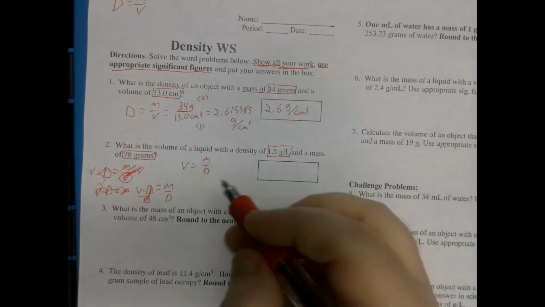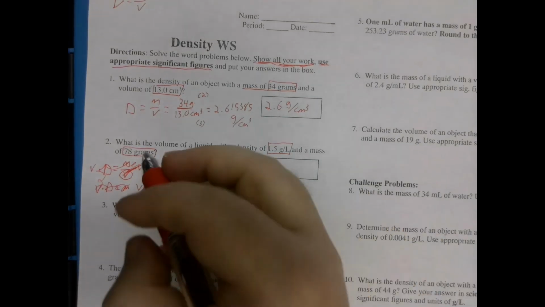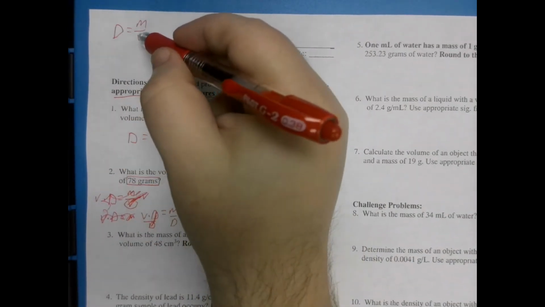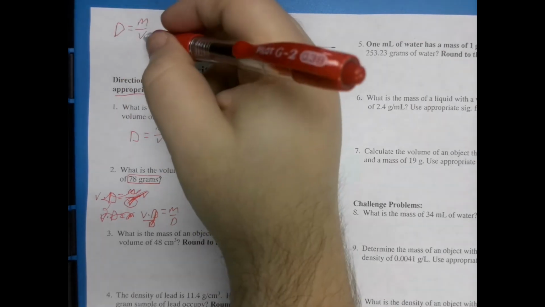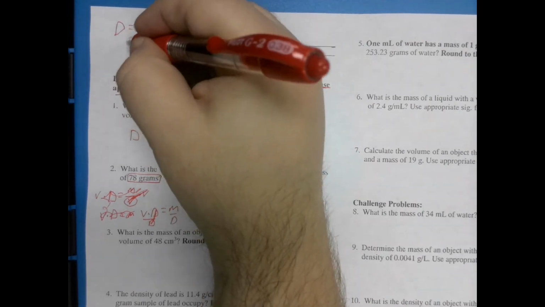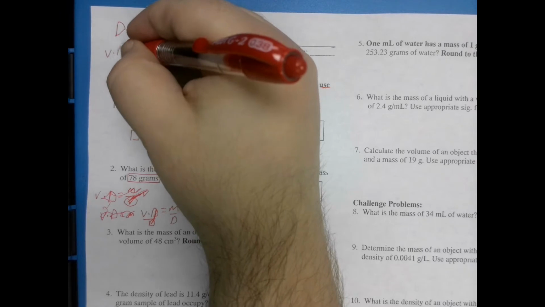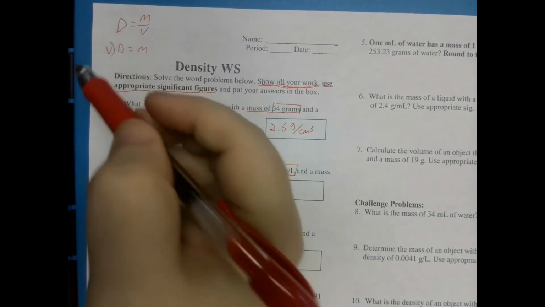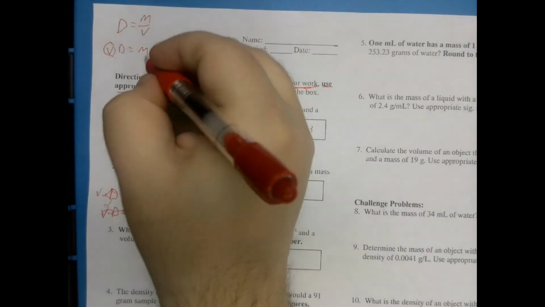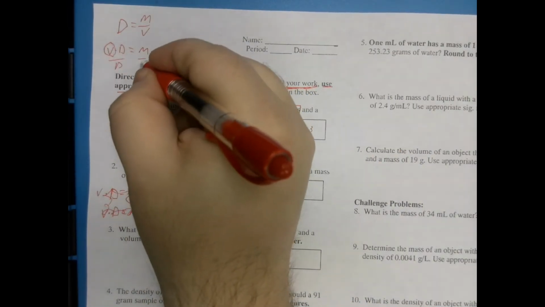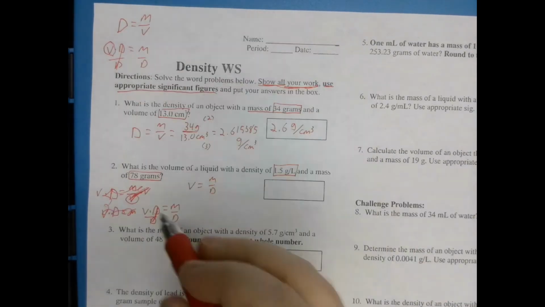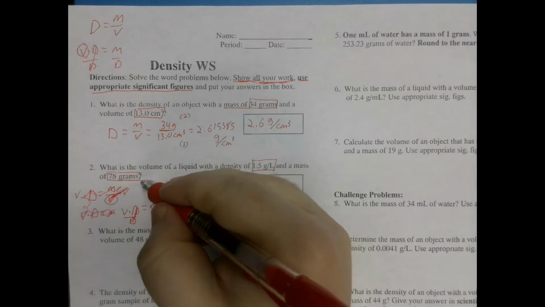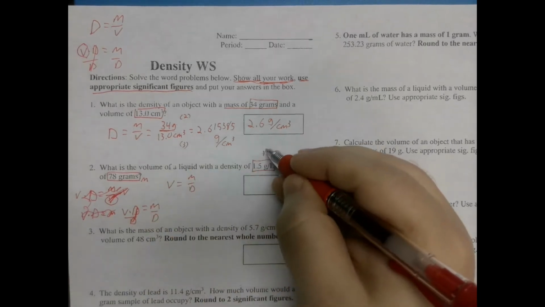Some people didn't do algebra correctly and got this wrong. So again, we start out with density is equal to mass divided by volume. We multiply both sides by volume, so that becomes volume times density equal to mass. And to get volume by itself, we're going to divide by density on both sides. Cancel it out, giving us that volume is equal to mass divided by density. So this is our mass, that is our density.